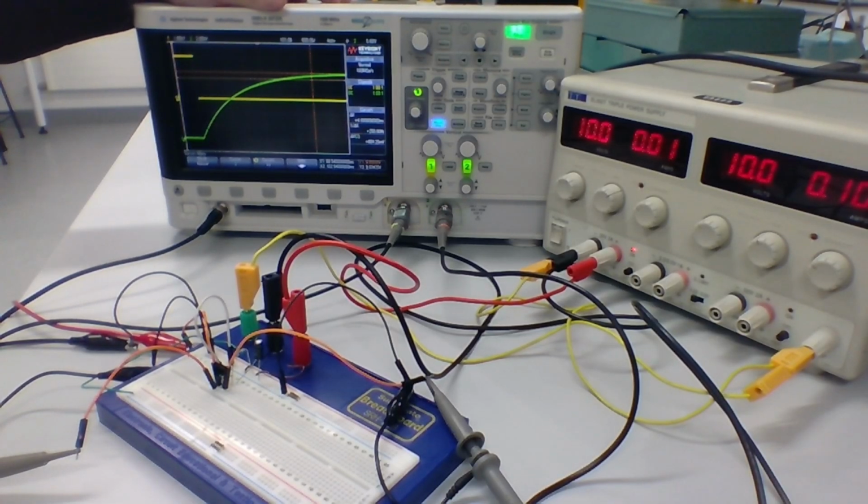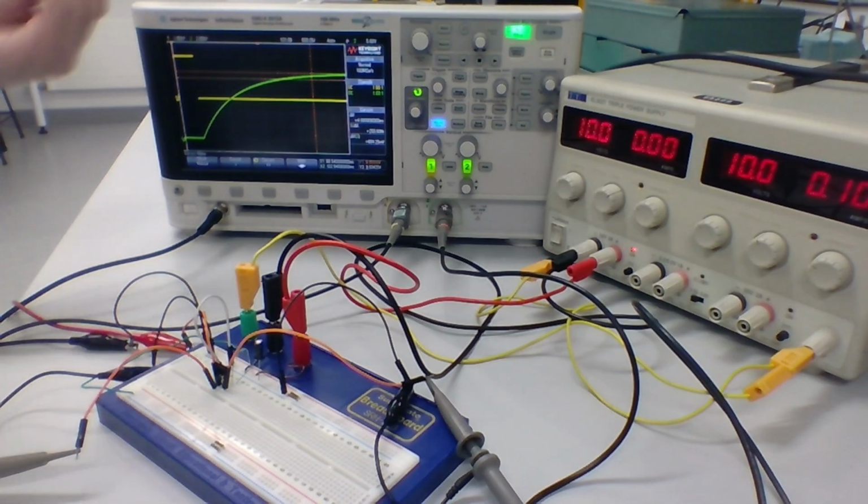Why would we perhaps use a FET to drive that LED switching instead of just directly connecting the LED to the output of this wave generator? So just have a quick think about that as well. And that is the last part for this lab.